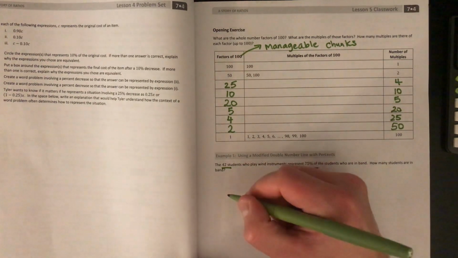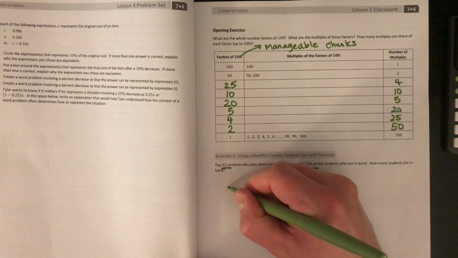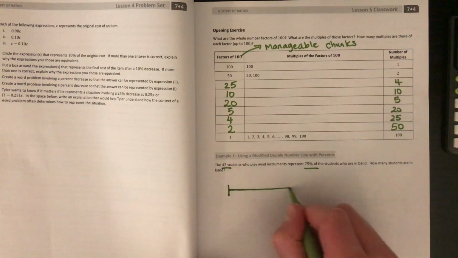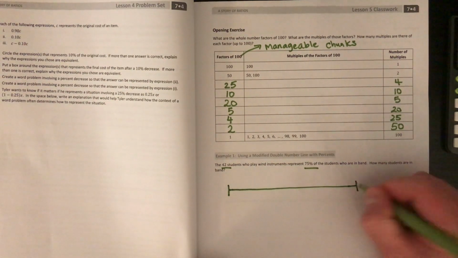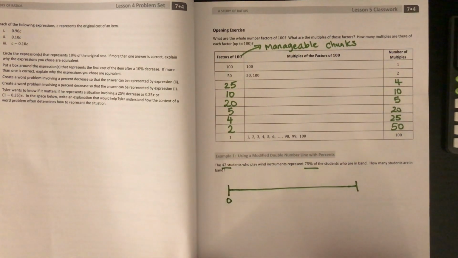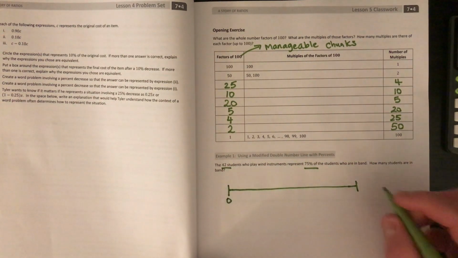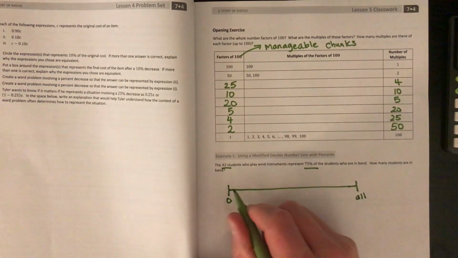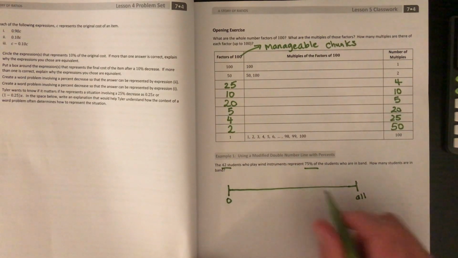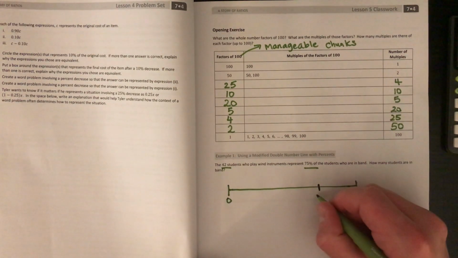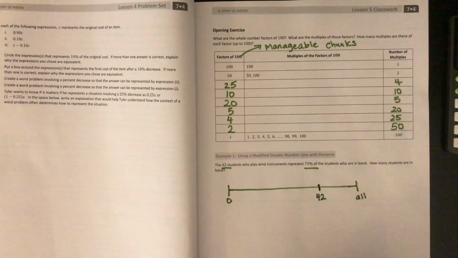So let's start by making a number line that represents the students in the class. You could have 0 students, and you could have all the students, and then somewhere around wherever 75% would be, which I guess is right around here, we know that this is 42.